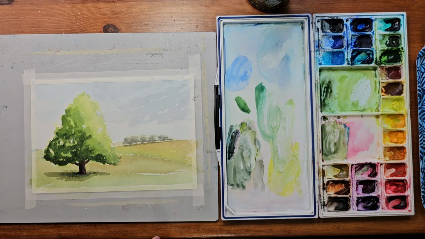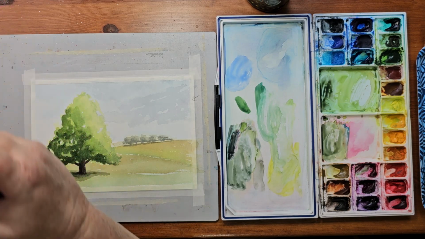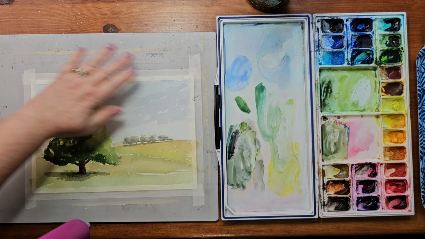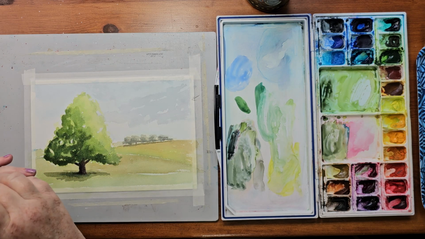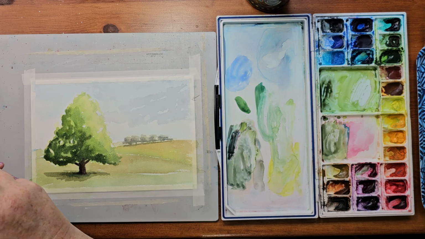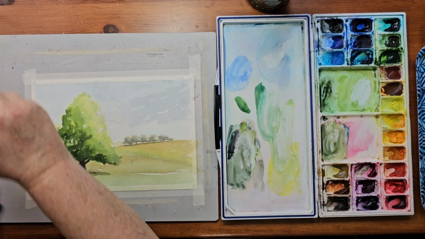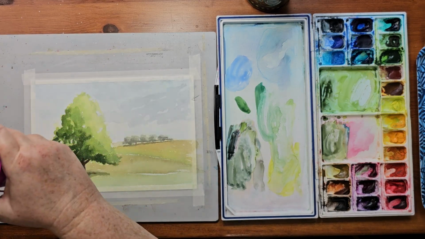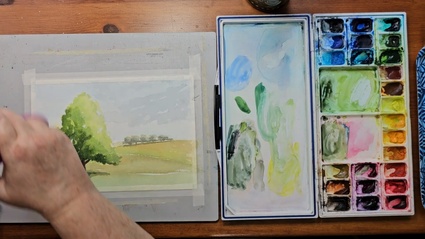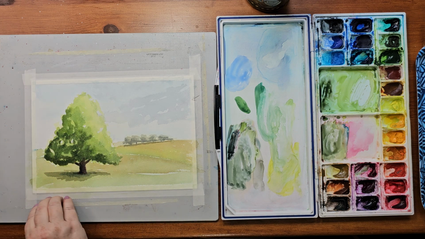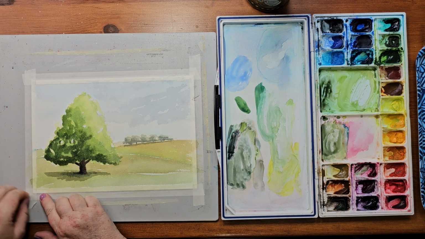Oh, wait, tape peel. Oh my gosh. Okay, we have to peel off the tape. Now what I'm going to do, it's going to get loud for a second. I'm going to hit the dryer on the tape edges so that they come off nicely. By heating up the adhesive, it makes sure that it peels off without peeling off my paper. So I'm going to do that. All right. That just ensures that we don't rip our paper surface.